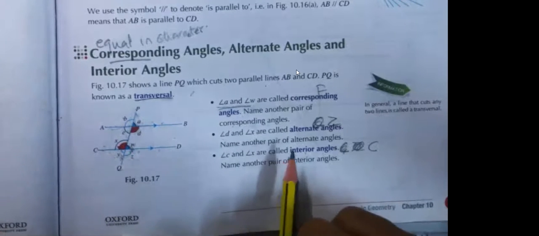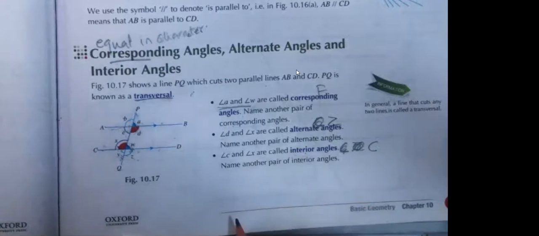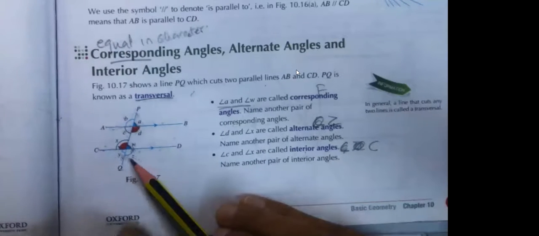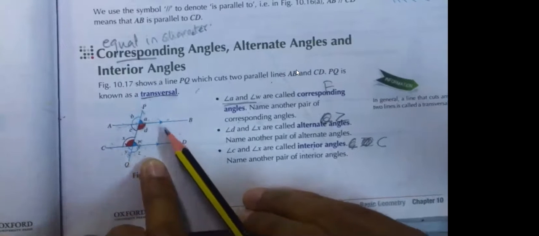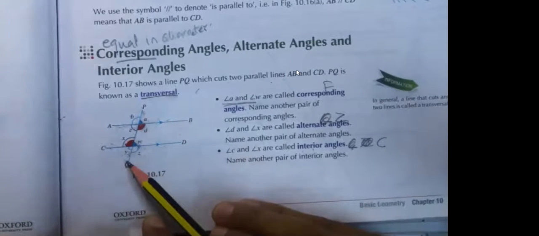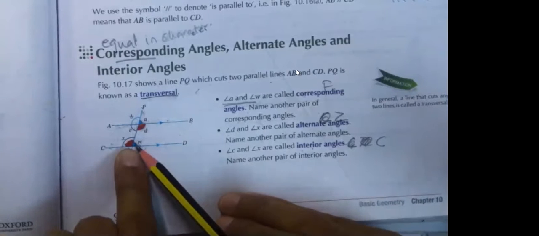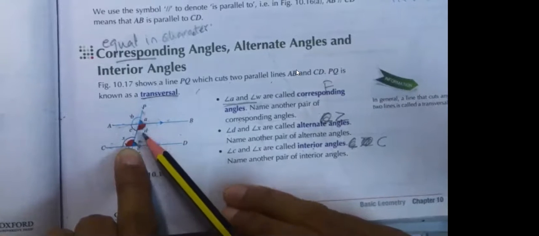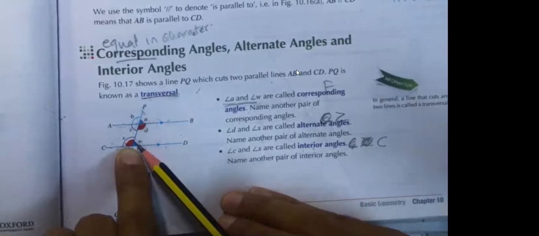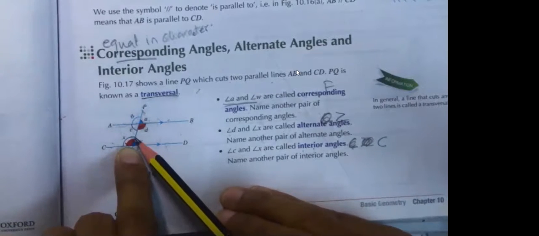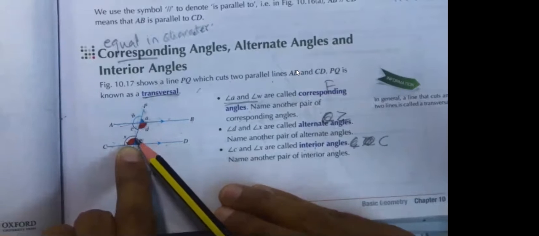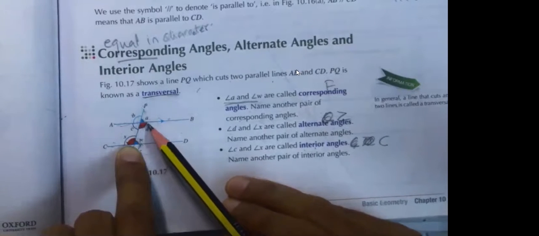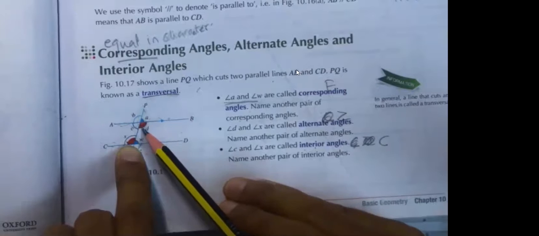Okay. Now let's do the interior angles. For interior angles, again, we need two parallel lines and a transversal. They are on the inner side. Both of them are on the inner side, between the parallel lines and the transversal, and they are facing each other.